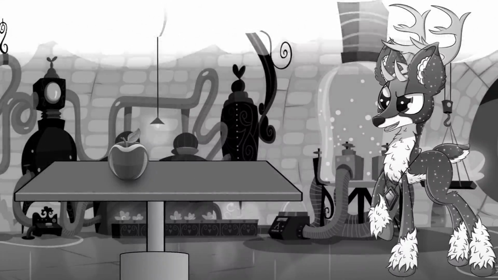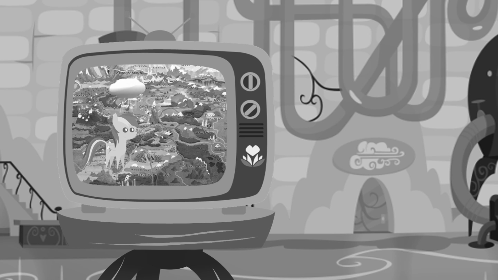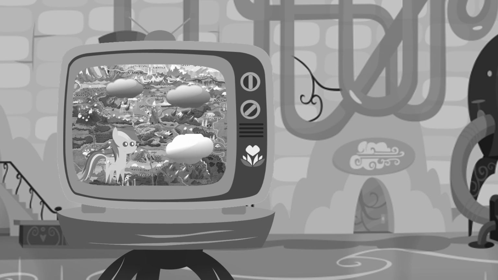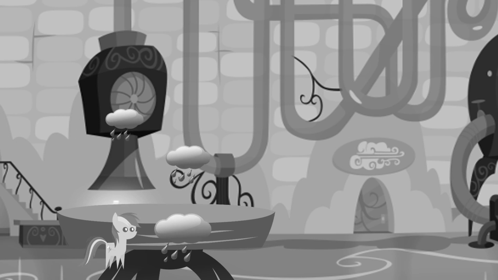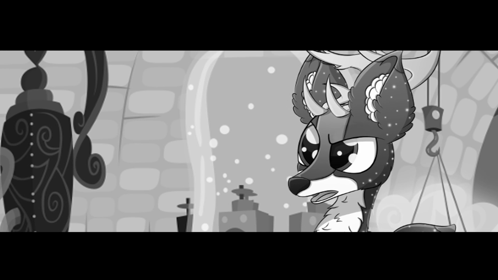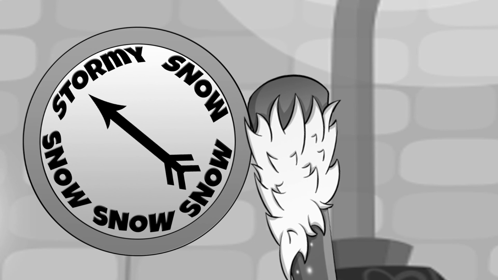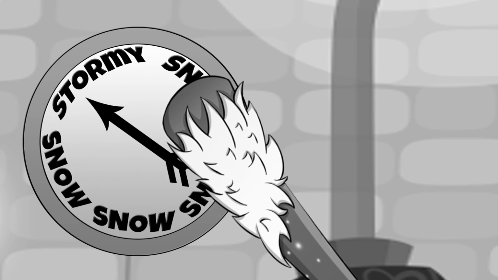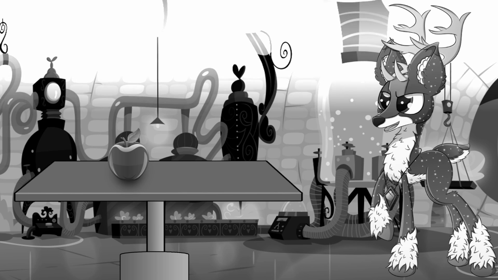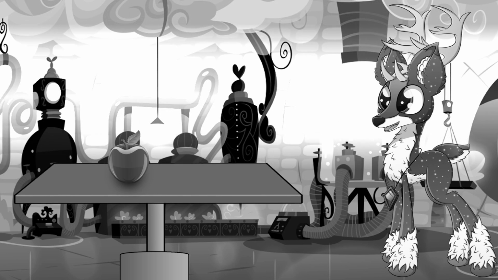The timing could not be more precise. I knew the local weather station could not be trusted. I must make note to make my next invention a competent weather reporter. Yes, but no matter. The barometer clearly says stormy, so this is the perfect chance for me to conduct my experiment.